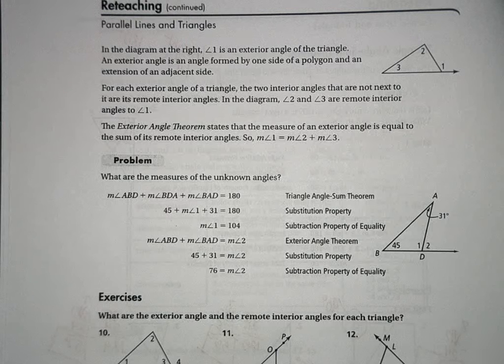Thank you, Carlos. In the diagram at the right, angle 1 is an exterior angle of a triangle. An exterior angle is an angle formed by one side of a polygon and an extension of an adjacent side. For each exterior angle of a triangle, the two interior angles that are not next to it are its remote interior angles. In the diagram, angle 2 and 3 are remote interior angles of angle 1. The exterior angle theorem states that the measure of an exterior angle is equal to the sum of its remote interior angles. So the measure of angle 1 equals the measure of angle 2 plus the measure of angle 3.